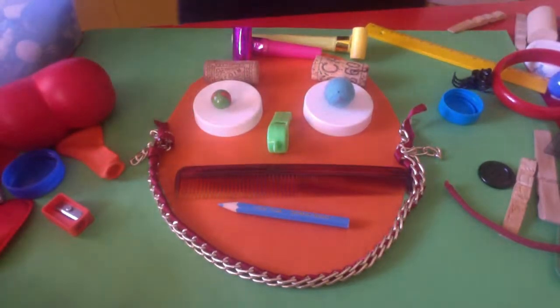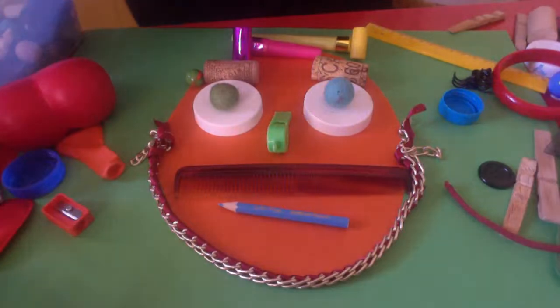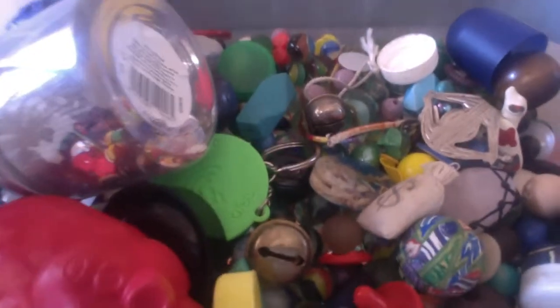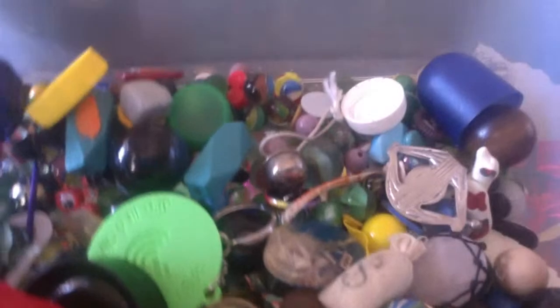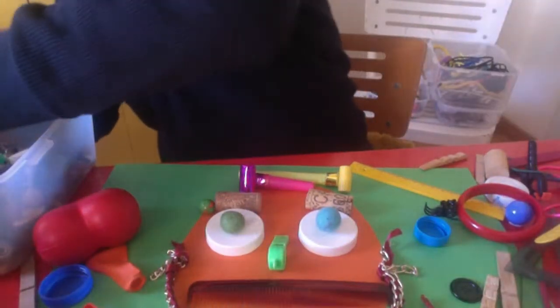Let's see. Okay, I found a box here with lots and lots of stuff. Lots of marbles, lots of materials. And actually, it's a good idea to collect in a box things like that you don't need anymore, and slowly you will have your own collection of wonderful possibilities that you can use.